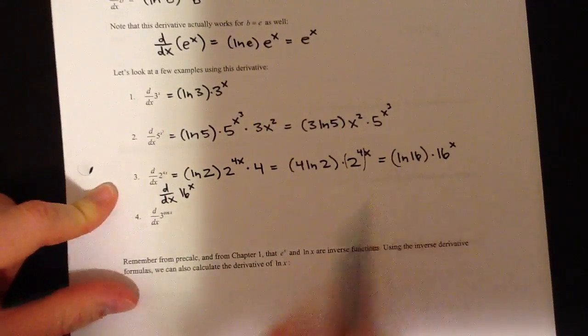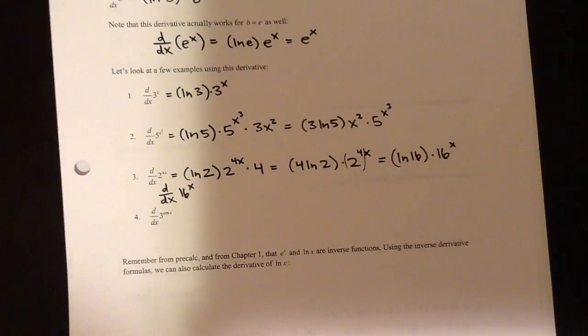So just things to simplify. We've talked the last couple of days about making sure that you simplify things if you spot them, because a lot of times it'll make your calculus a lot easier if you simplify first.